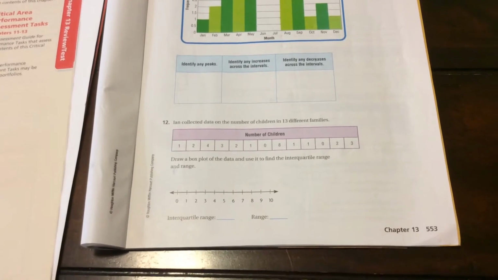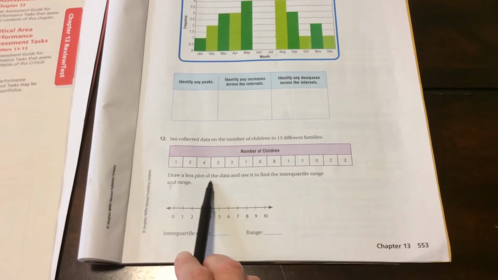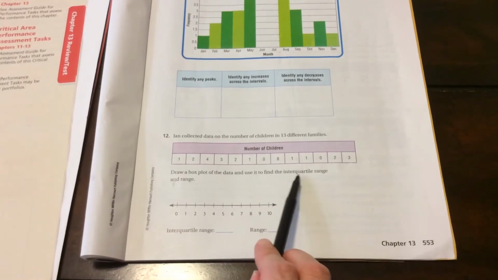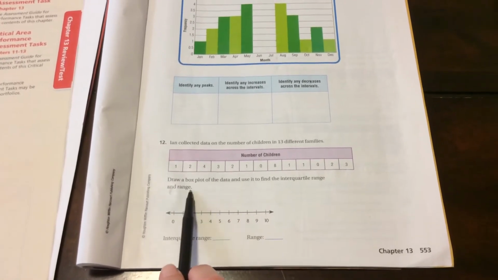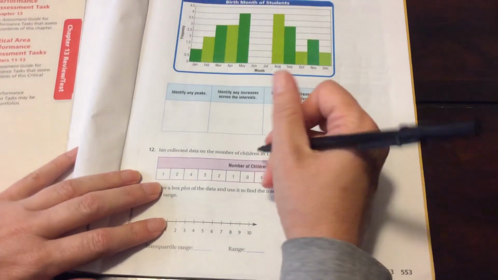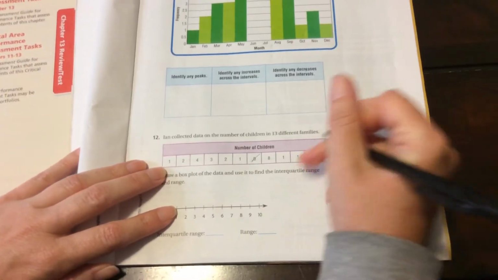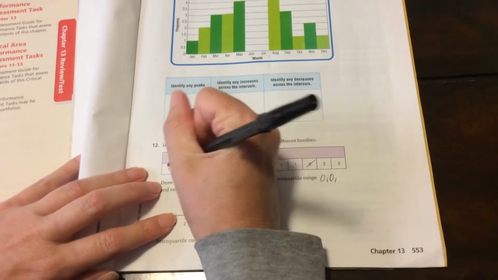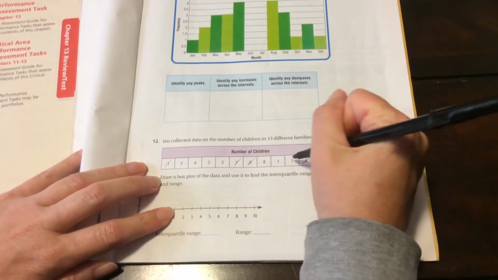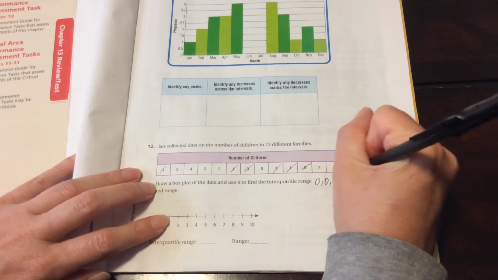Okay, number 12. Ian collected data on the number of children in 13 different families. Draw a box plot of the data and use it to find the interquartile range and the range. So if I have to do a box plot, I'm going to have to put my numbers in order. So I have 1, 2 zeros, and then I have 1, 2, 3, 4 ones.